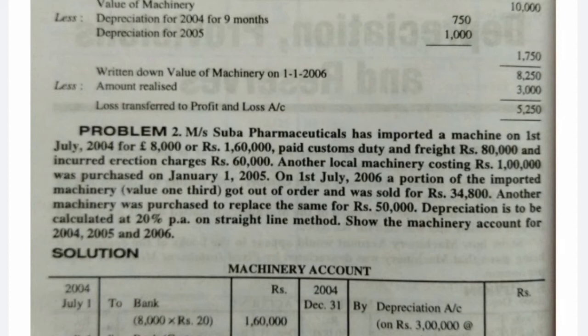Another machinery was purchased to replace the same for rupees 50,000. So this another machinery has been purchased to replace machinery 1. We will name it machinery 3, because it is a separate machinery they are purchasing now because of the sale of machinery 1. This machinery 3 costing rupees 50,000 was purchased on the same date, that is on 1st July 2006. Depreciation is to be calculated at the rate of 20% per annum on straight line method. Show the machinery account for 2004, 2005 and 2006.